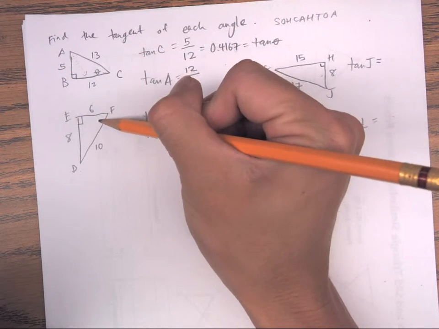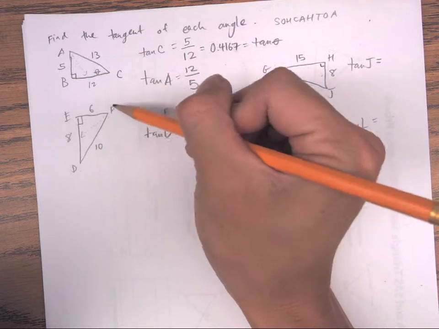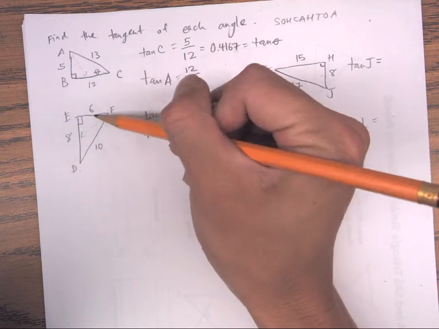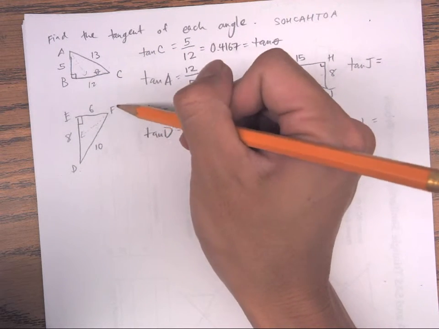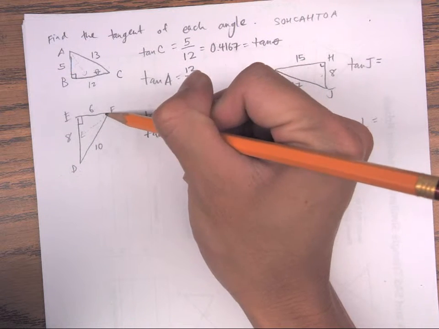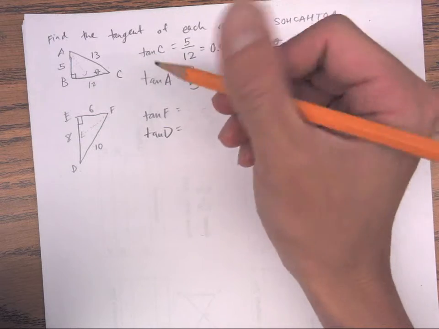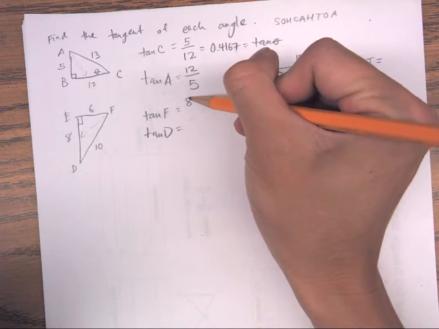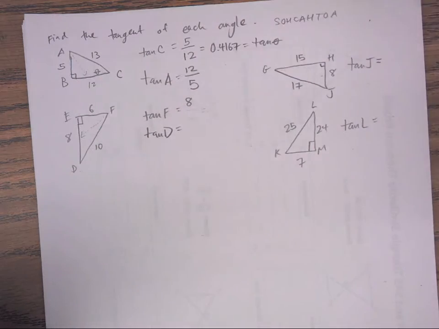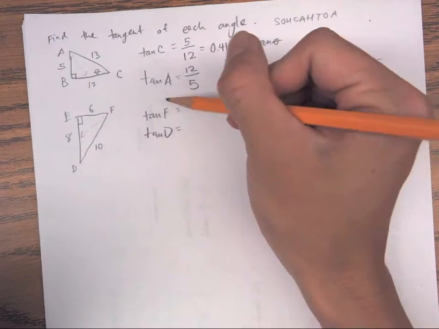We look at the side that is opposite of angle F. If this is my viewpoint, and this is my eyeball, I am looking at the side that is opposite. The side that is opposite of angle F is going to be DE, which is 8 units long.